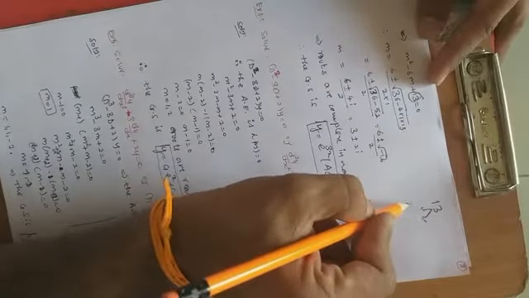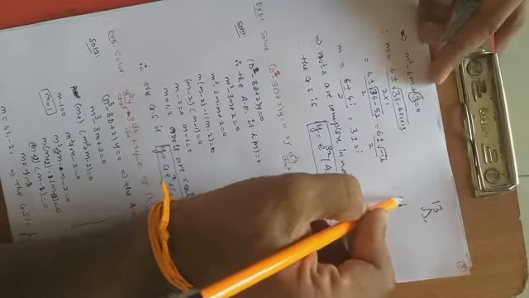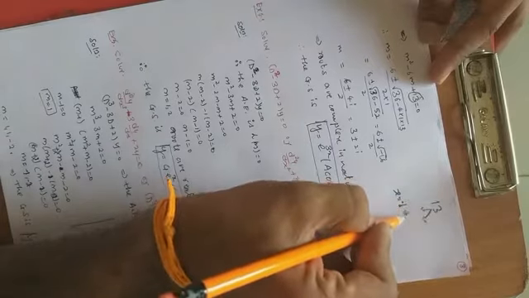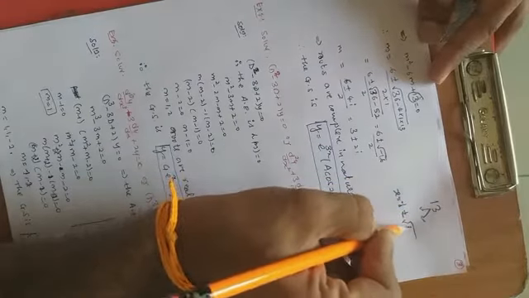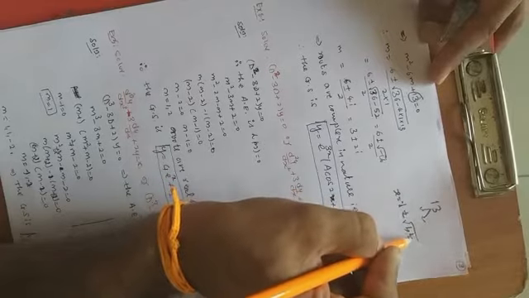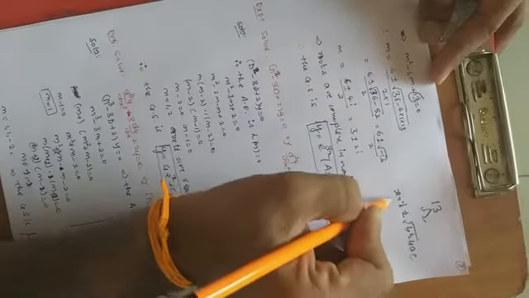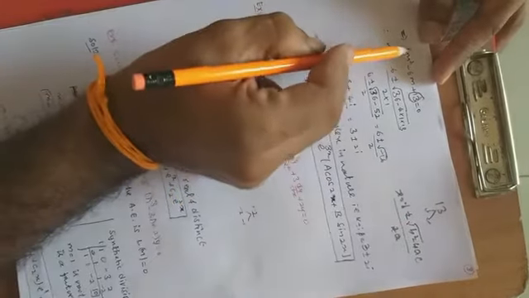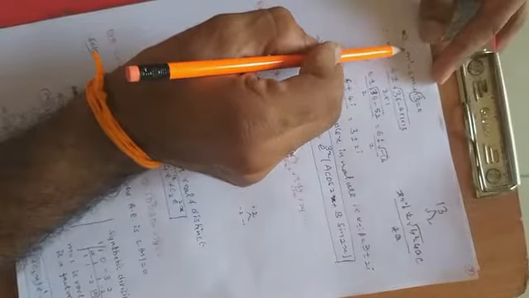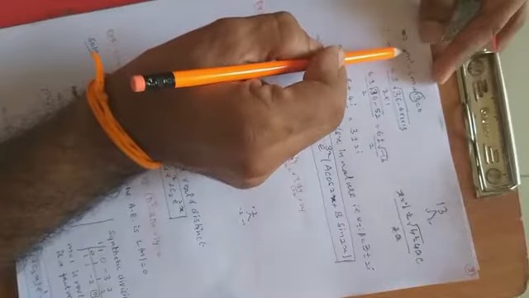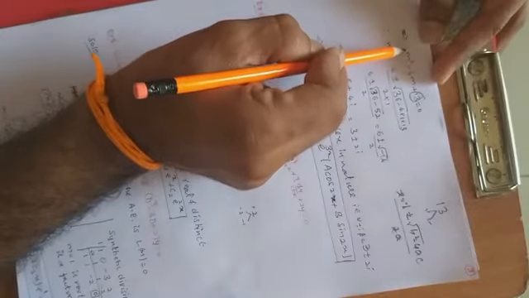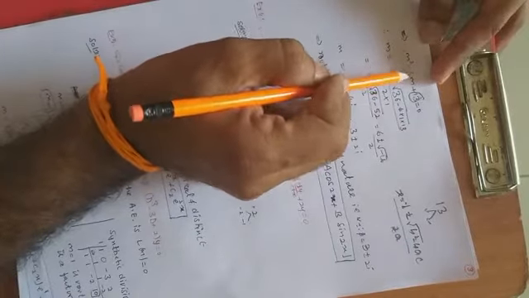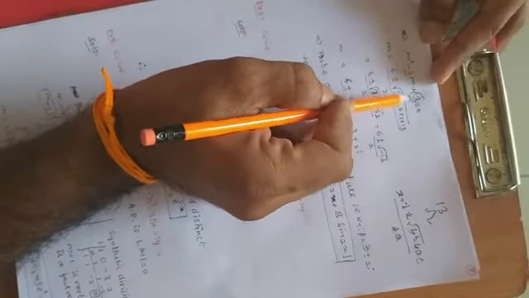So we go for one of the famous methods called Sridhara's rule, that is x is equal to minus b plus or minus square root of b square minus 4ac, divided by 2a. Here in this case, a is the coefficient of m square, that is 1, b is the coefficient of m, that is minus 6, and c is the constant term, that is 13.